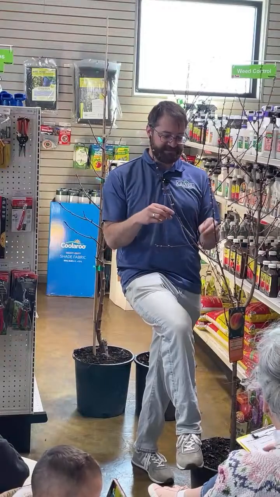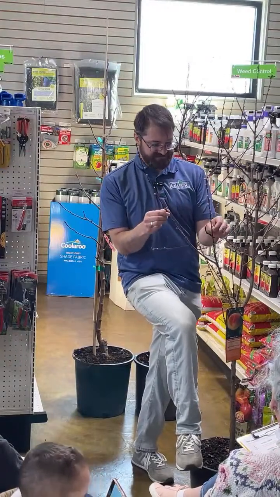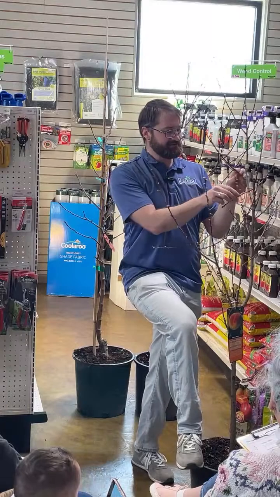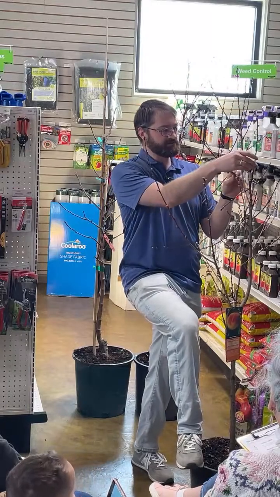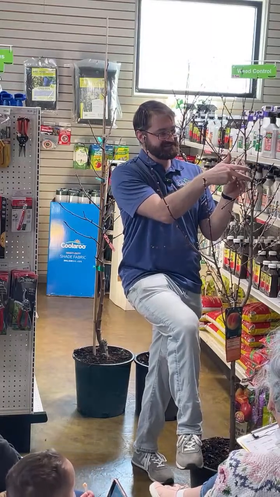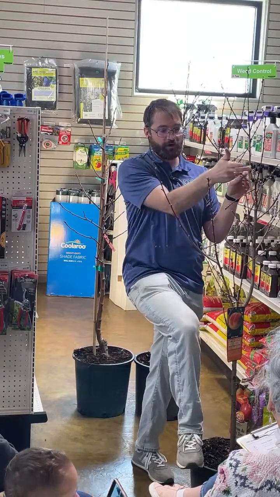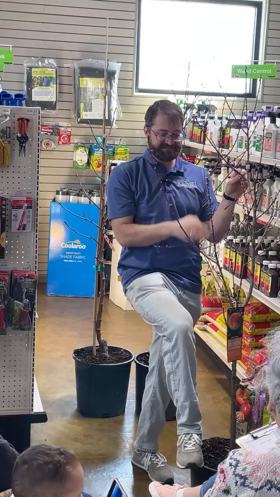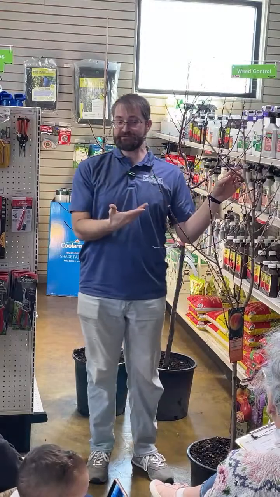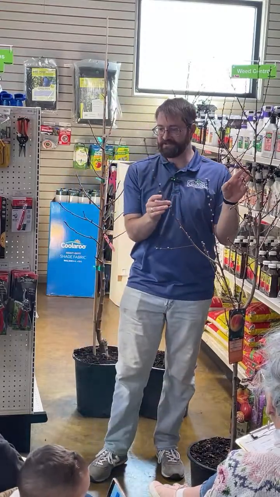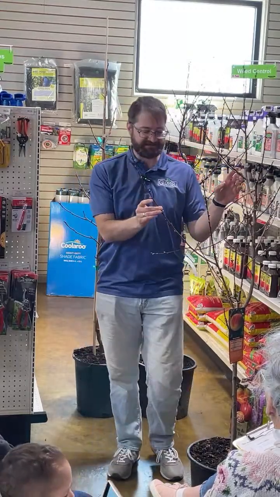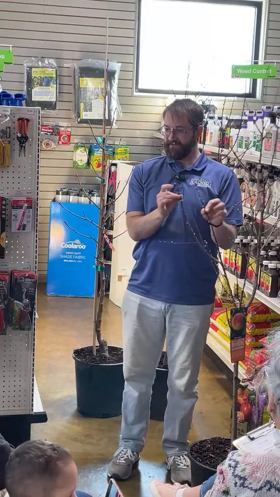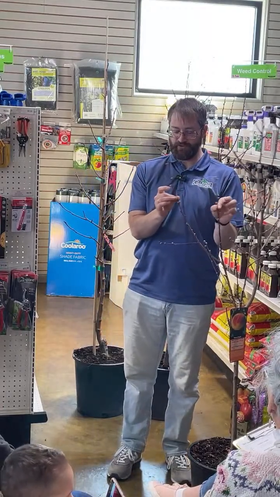A peach tree usually grows fruit on its redwood. You can see this is red, this is red. We have a damaged branch there, so we'll prune that out. This is red. So this is all last year's growth. If this was going to produce fruit, which it probably would this year if it got planted, it would grow off of these redwood.